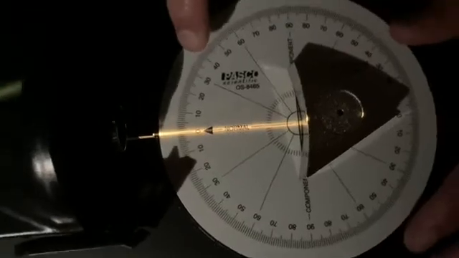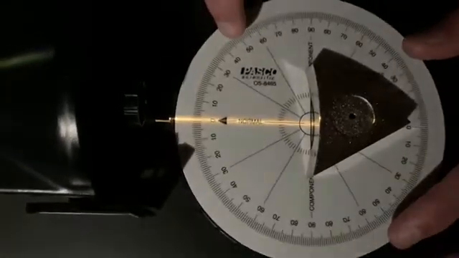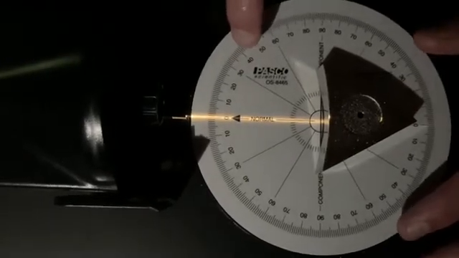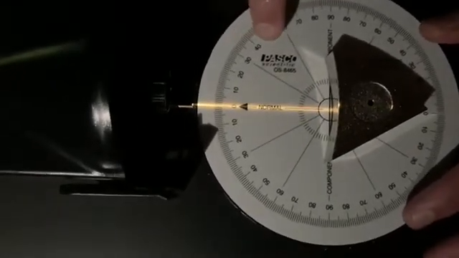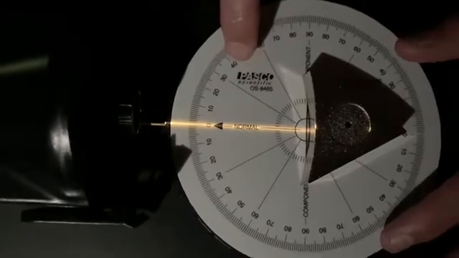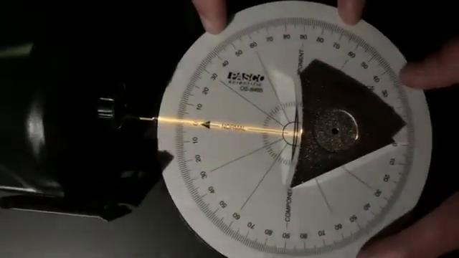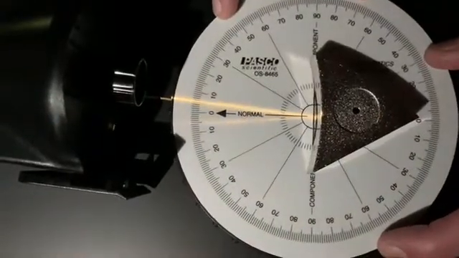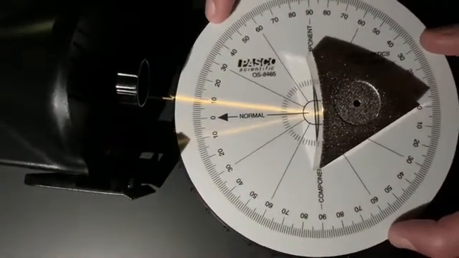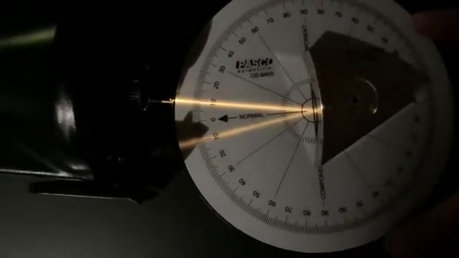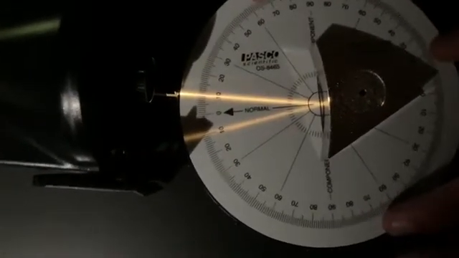Now I'm going to rotate this to 10, 20, 30, and 40 degrees incident angle. And then we're going to look at where the reflected ray angle is. And you're going to write that down in the table on this page. So let's go to 10 first. Okay, there's 10. So take a look at it. I think you can see that.